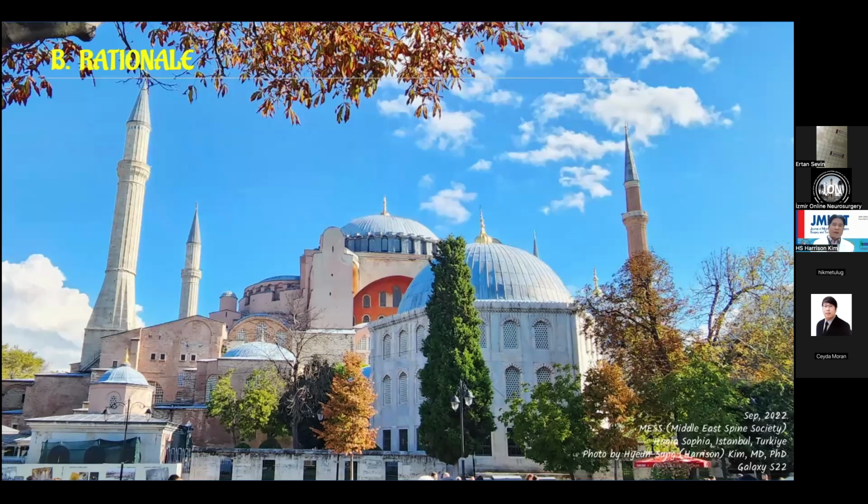First, we share some very beautiful photos taken by me. I love this photo so much.